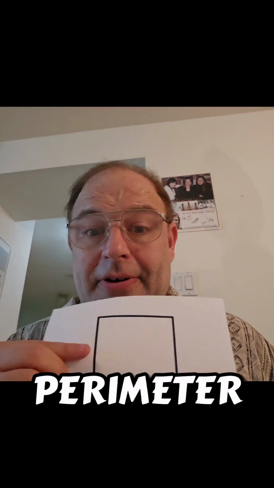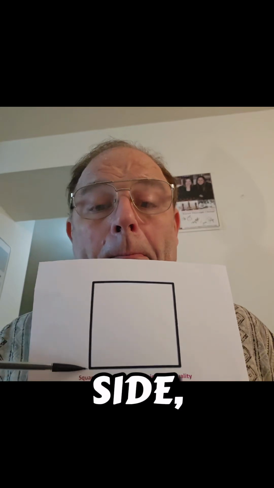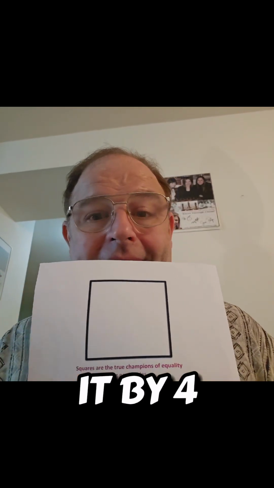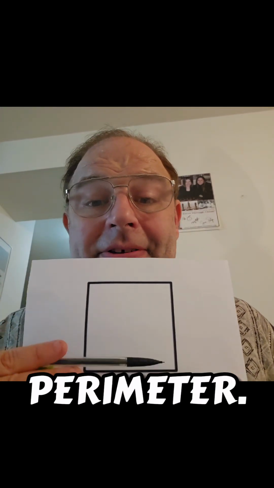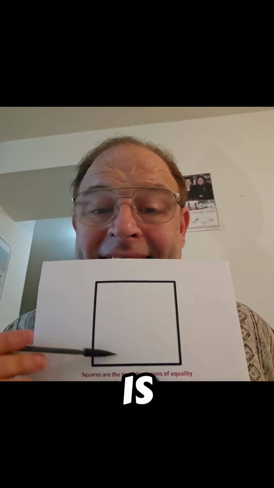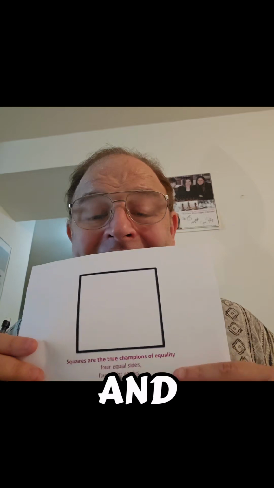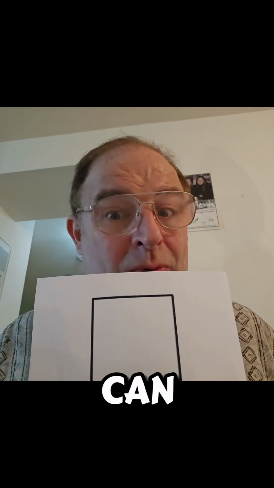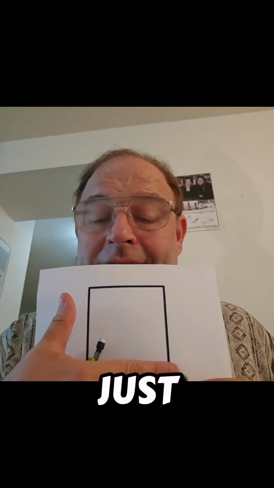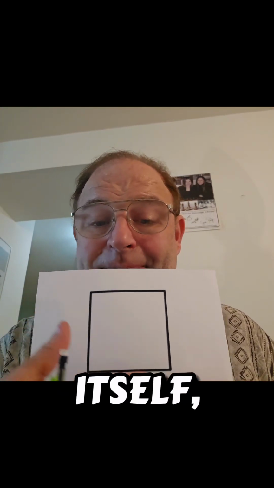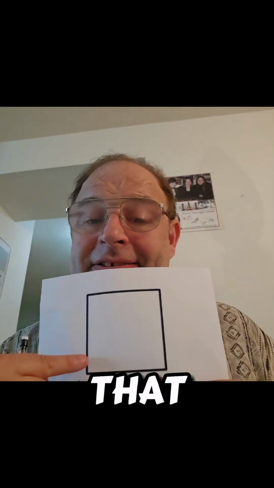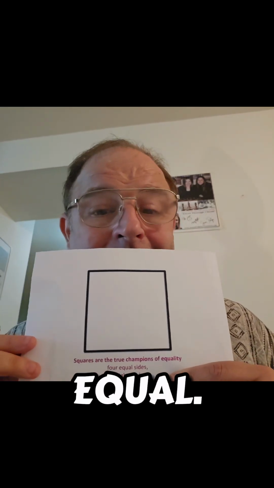The perimeter of any shape is all the outside added together. As a square, the four sides are equal. So I could take the length of one side multiplied by 4, and that'll get me the perimeter, the outside. And the area of a rectangle is length times width. And of course, as a square, length and width are equal, so it's just whatever that length is times itself, because that side and that side are equal.